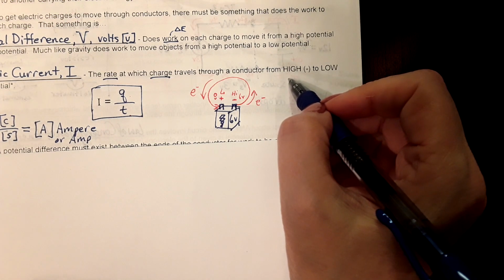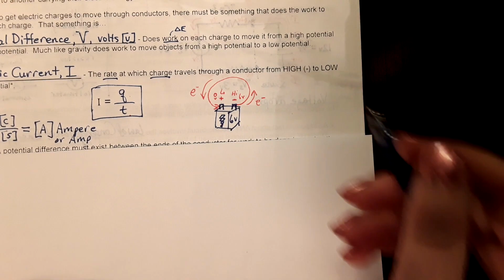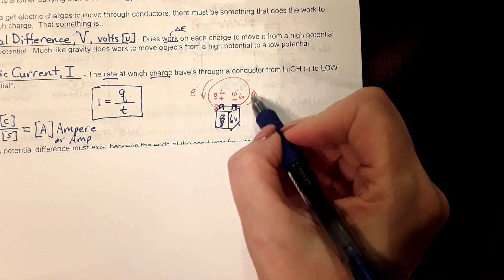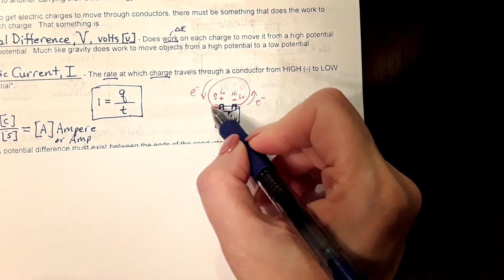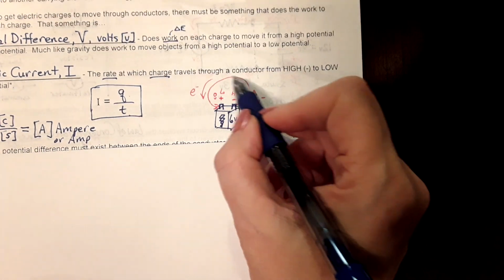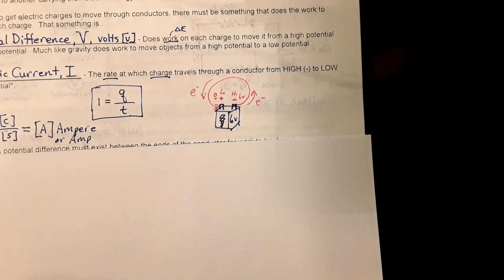However, there is a dichotomy in the science of physics as to which way we should look at charge flow. In reality, electrons move from the negative potential around towards the positive. Because they're negative, they're attracted to positive. But in the technical world, they look at it the other way.